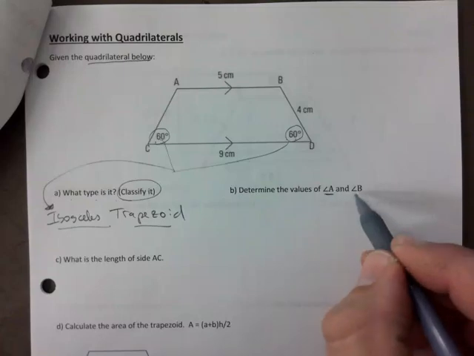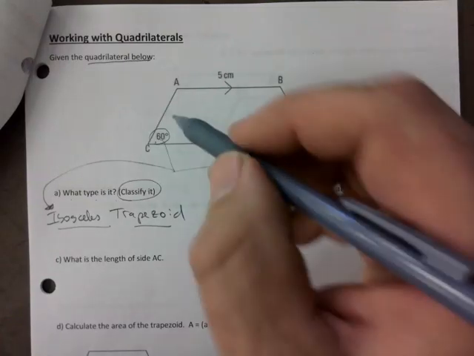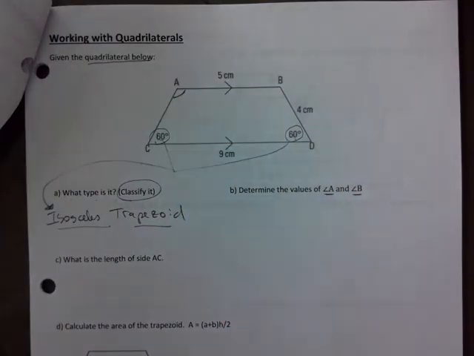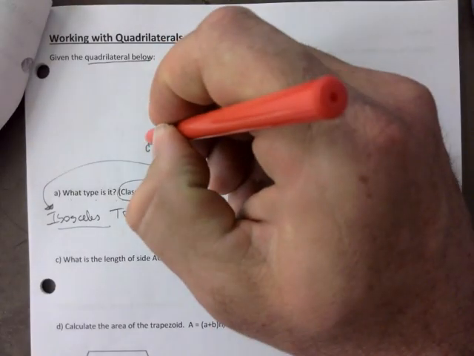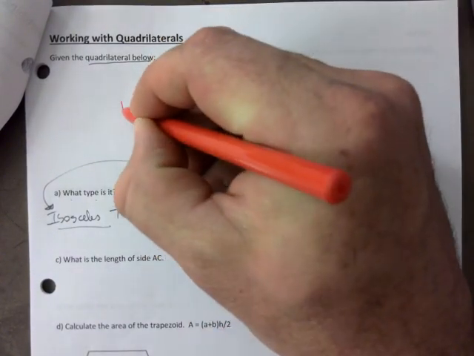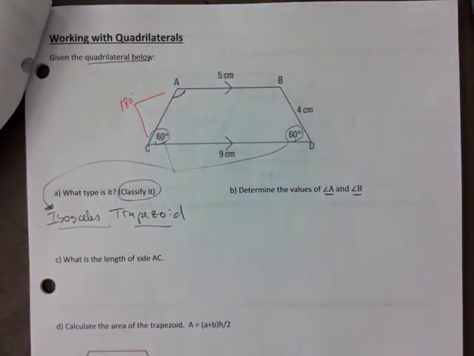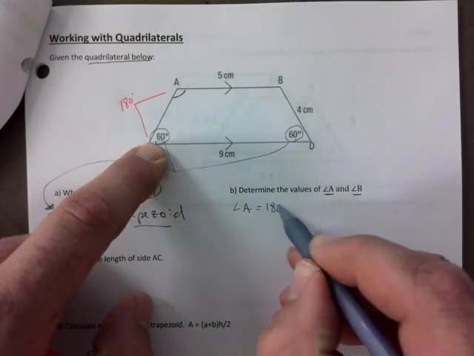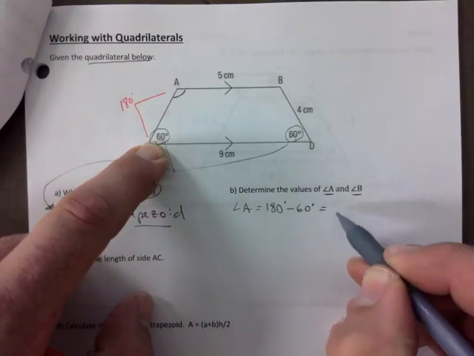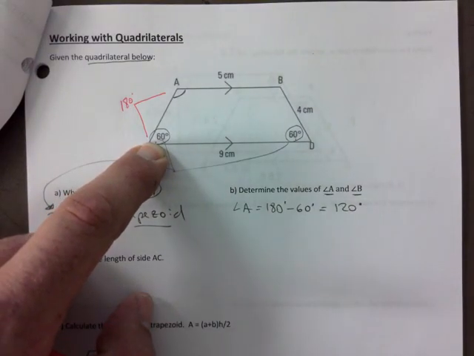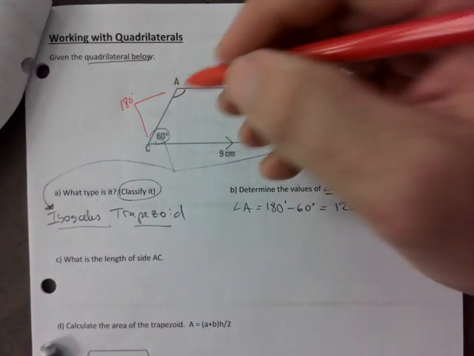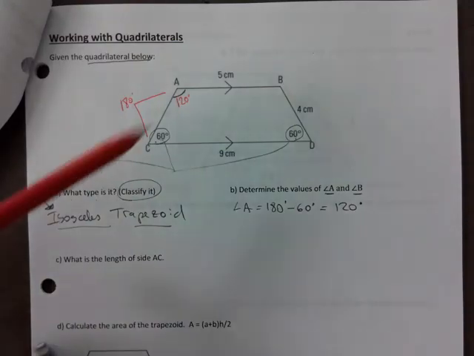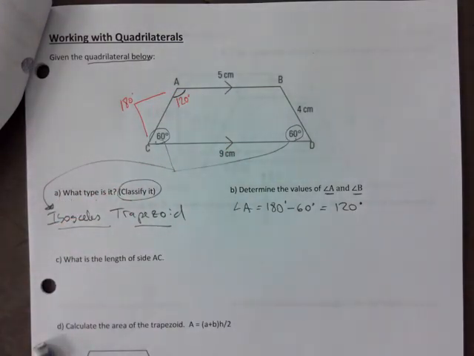Determine the values of angle A and angle B. How do we find A here? Remember the thing I made you do for every single shape? What do we know about these two? What do they add up to? 180. Okay. So I will say that angle A is going to be 180 minus 60, which is 120. So we know now that this is 120. It must be. There's no way around it. It has to do with the parallel lines, by the way, more so than anything else.